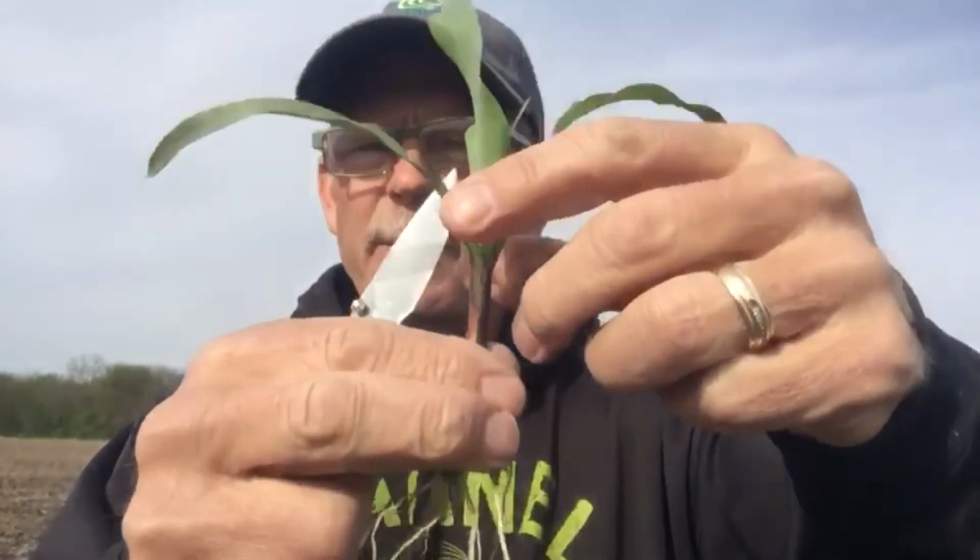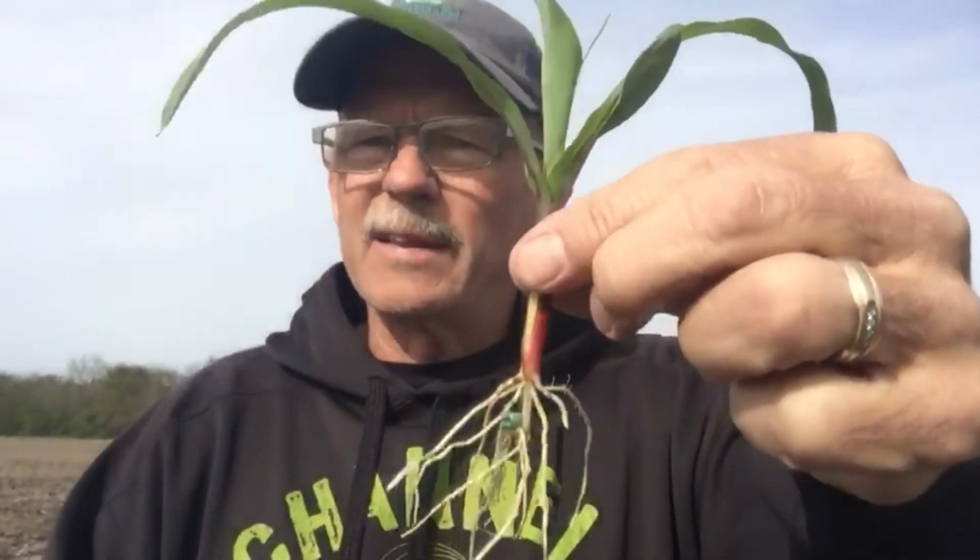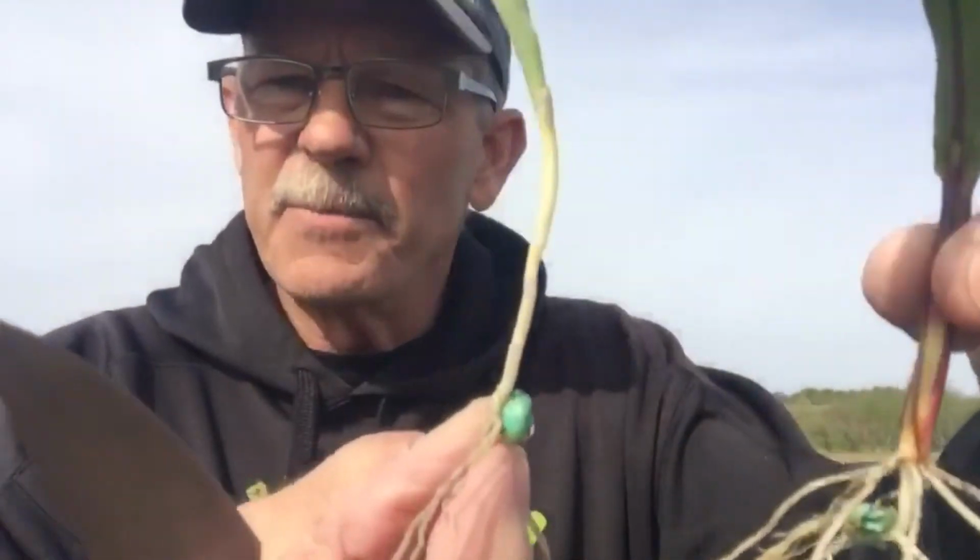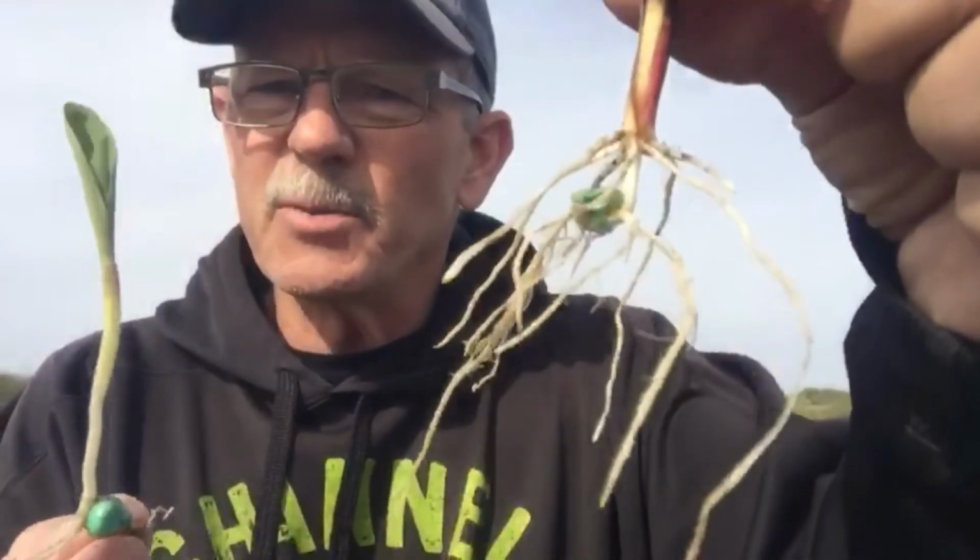So that's the difference you see this time of the year. And this is probably some of the earliest corn we'll see. At this point, it's May the 10th, so we don't see a lot of corn much bigger than this. But you can see the differences in these two plants. Okay, this one doesn't have any secondary roots yet. This one's well on its way.